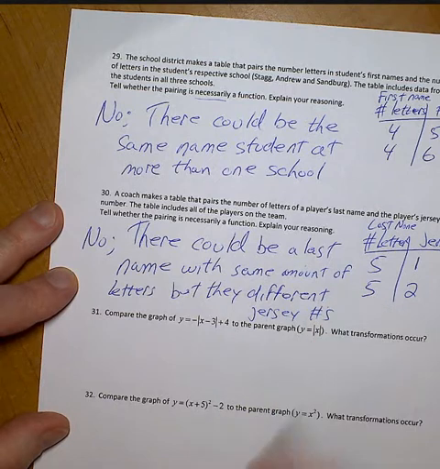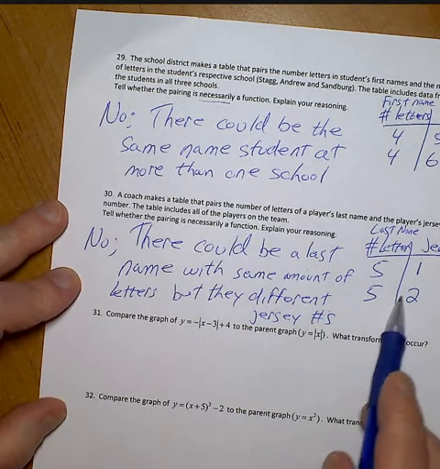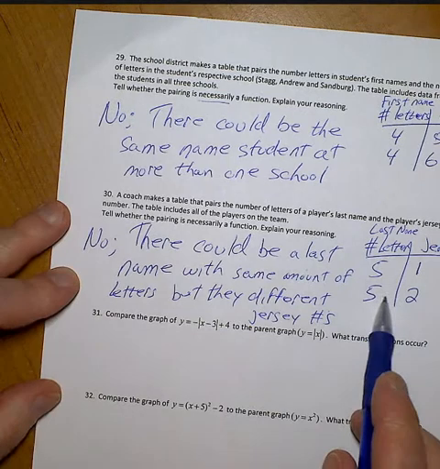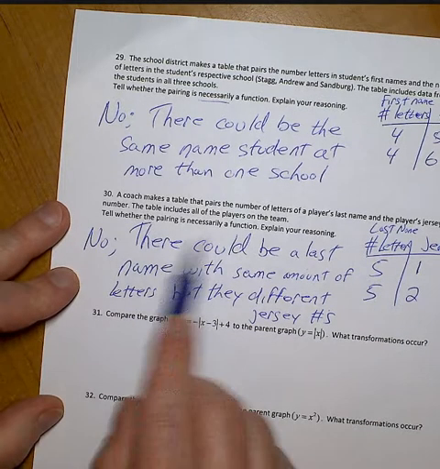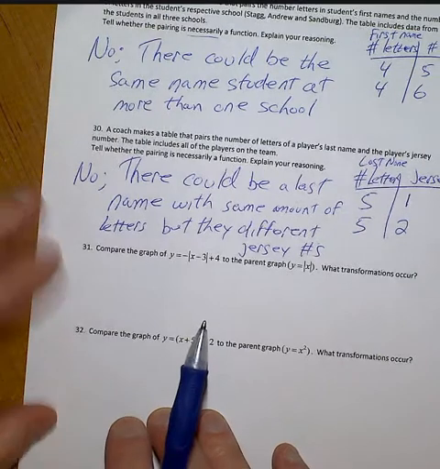Once again, we come up with one example that proves it wrong, a counterexample that says it's not a function. So last two, 31 and 32.